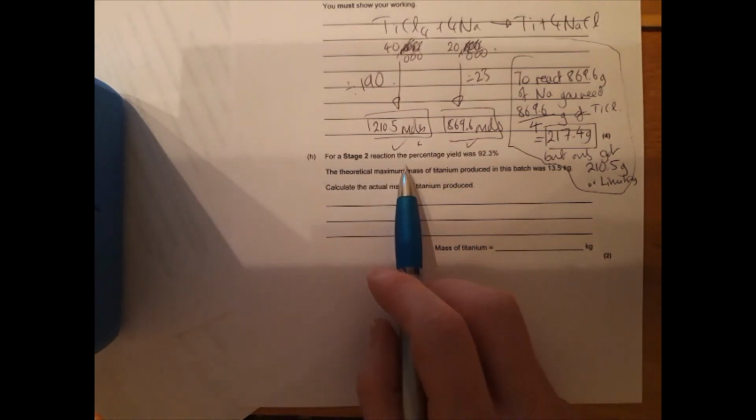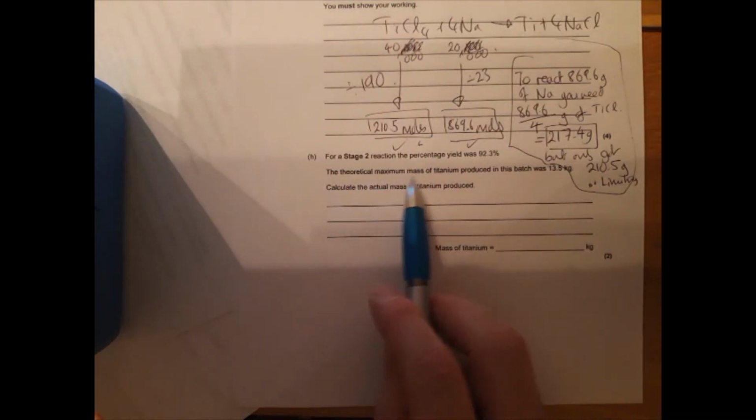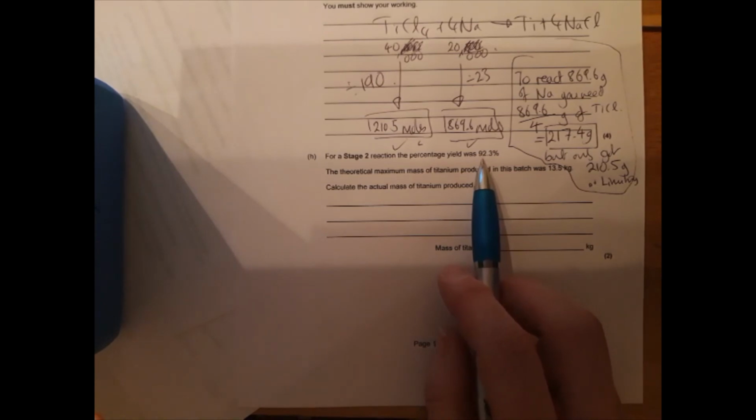For stage 2, the percentage yield was 92.3. The theoretical maximum mass was 13.5 and the yield was 92.3. Alright, so what was the actual mass?